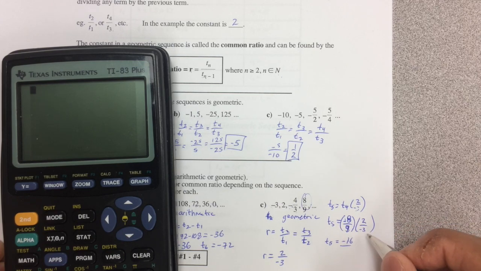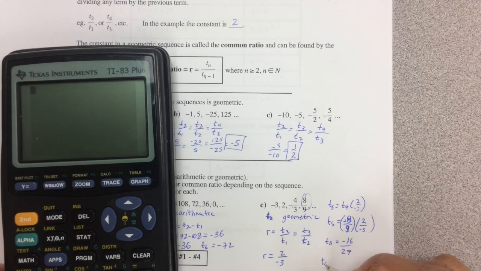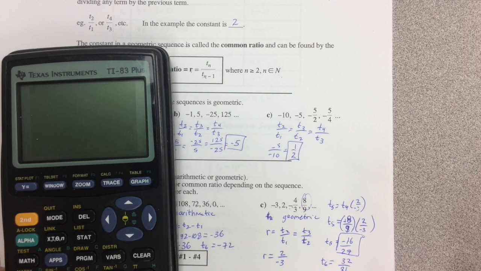And 9 times 3 is 27. So that's my fifth term. Sixth term is going to be negative 16 times 2 over negative 3. So negative 16 times 2 is 32. And 27 times 3 is 81. And it's positive because we have a negative times a negative.